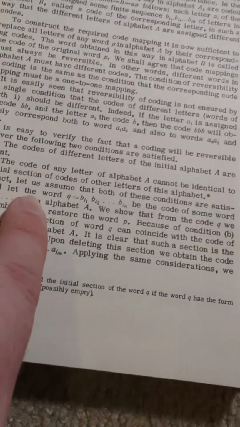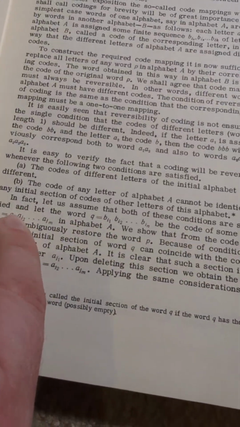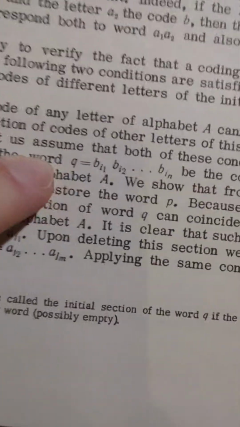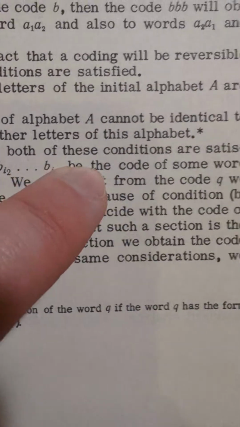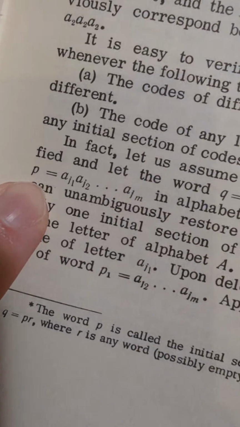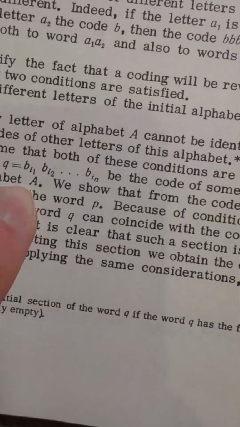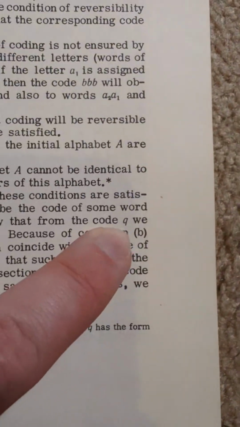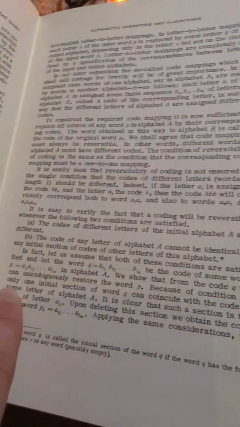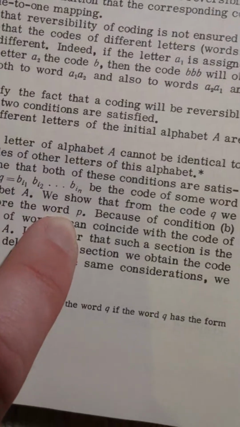In fact, let's assume that both of these conditions are satisfied and let the word, okay, look at that one, be the code of some word in alphabet A. It's getting thick. We show that from the code q, we can unambiguously restore the word p.